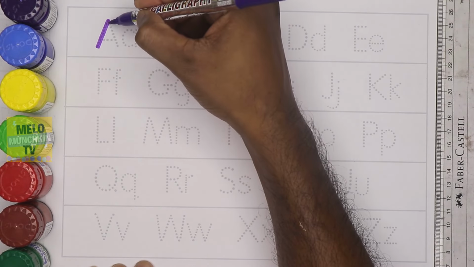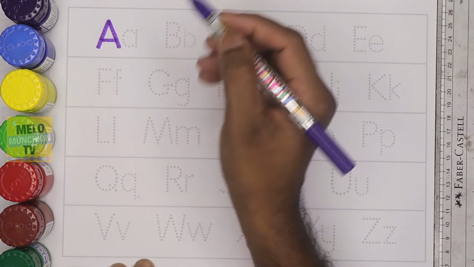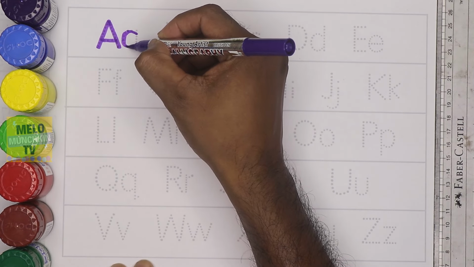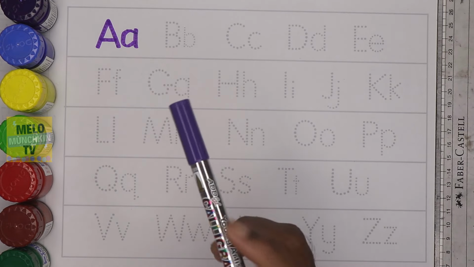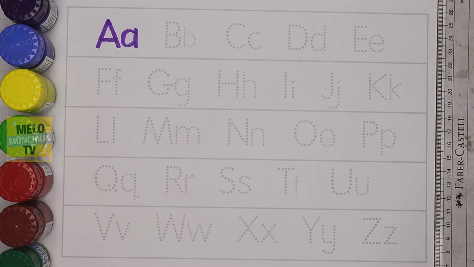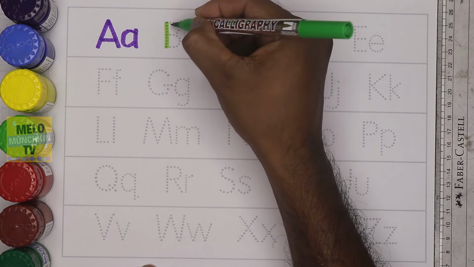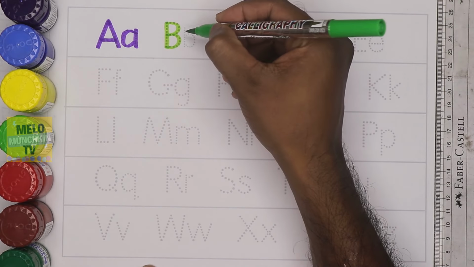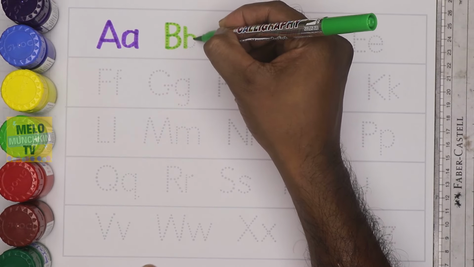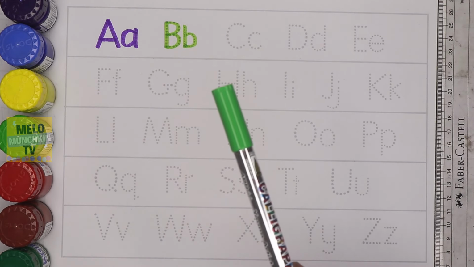A, capital letter A. A for apple. A, small letter A. A for apple. And this one is purple color. Next I'll take light green color. B, capital B. B for ball. B, small b. B for ball. And this is light green color.